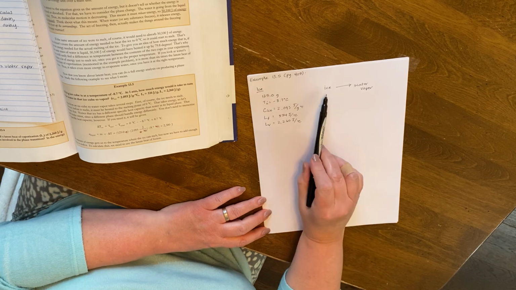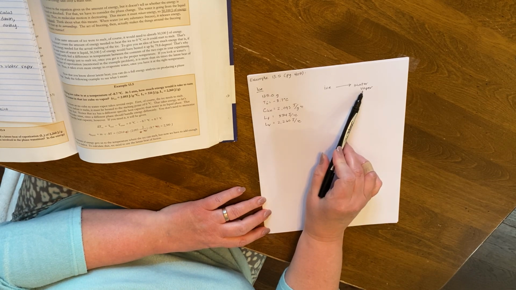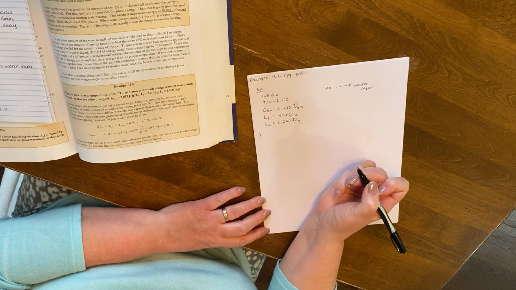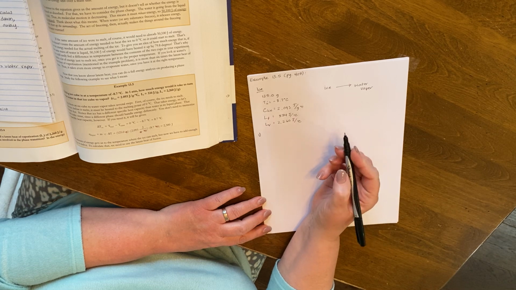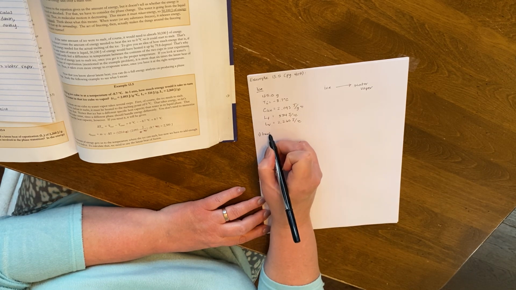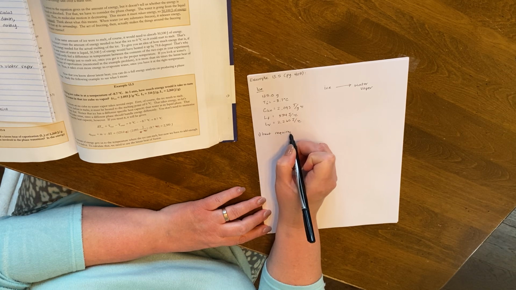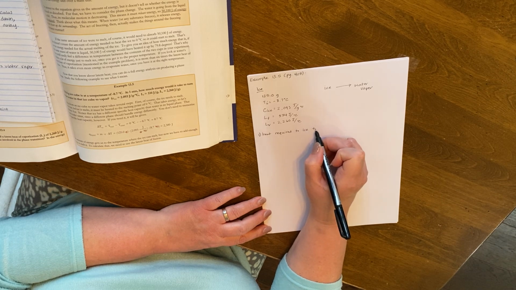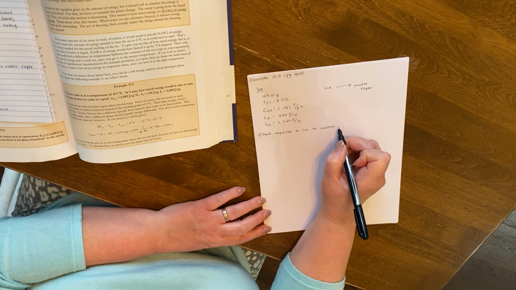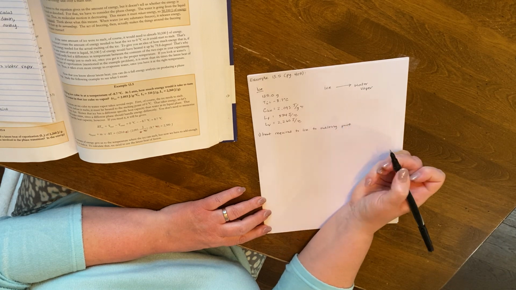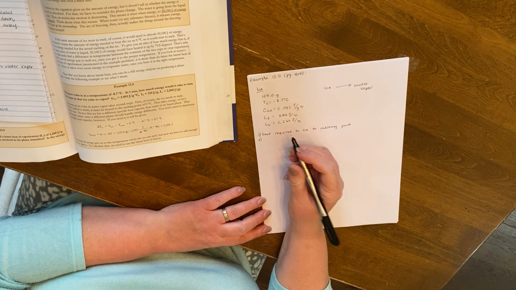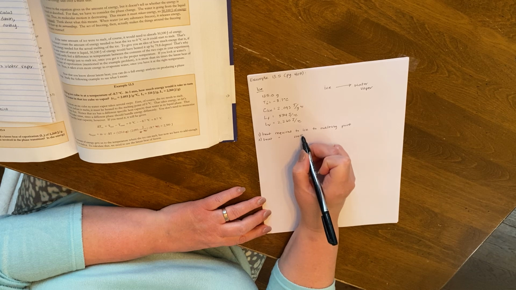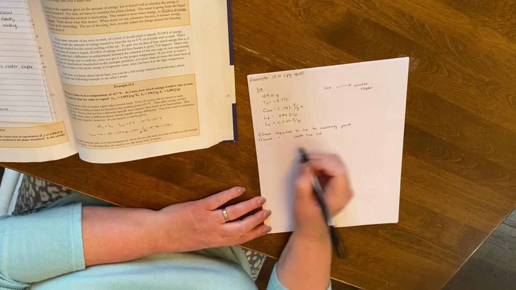So this process of going from ice to water vapor actually takes 4 different steps, okay? So let's think of what those are. The first step is the heat required to get the ice to its melting point. The second step is the heat required to actually melt the ice.